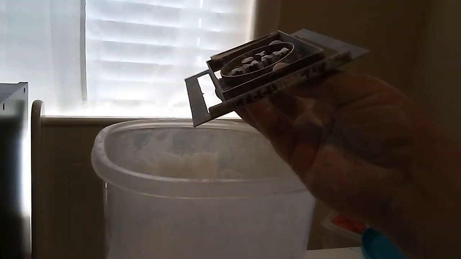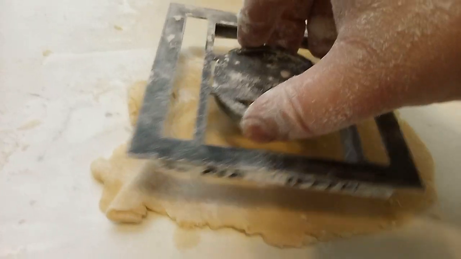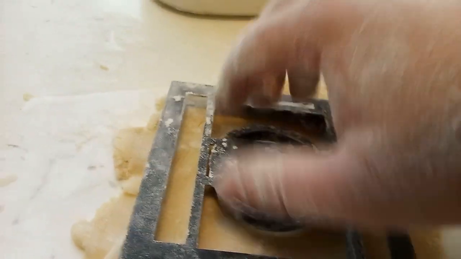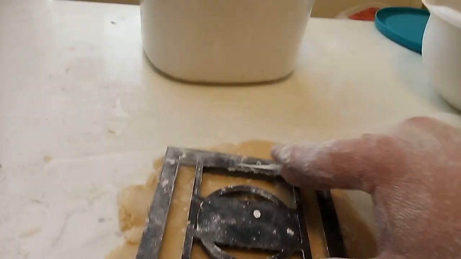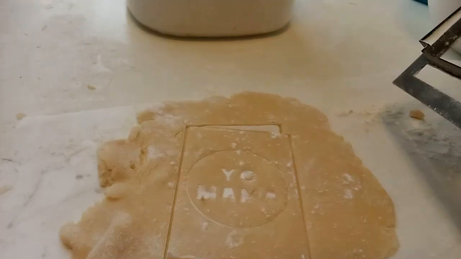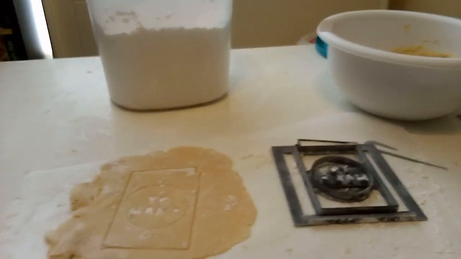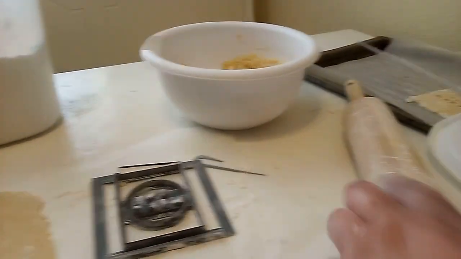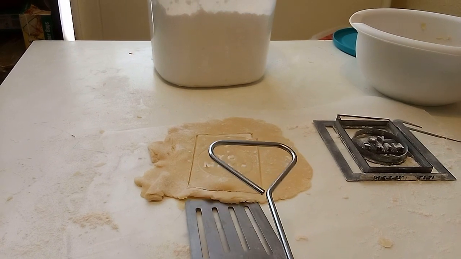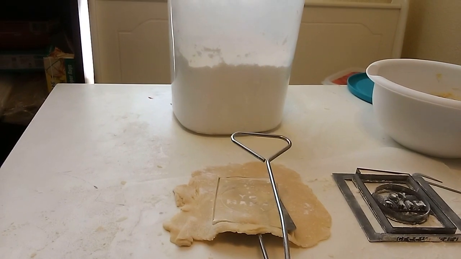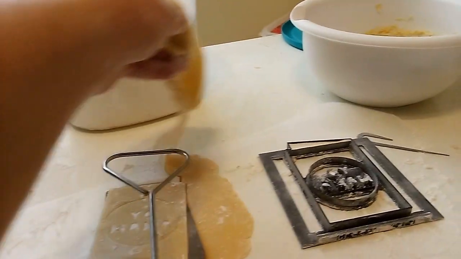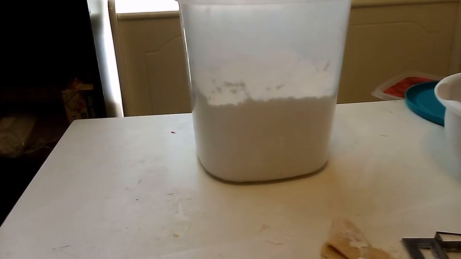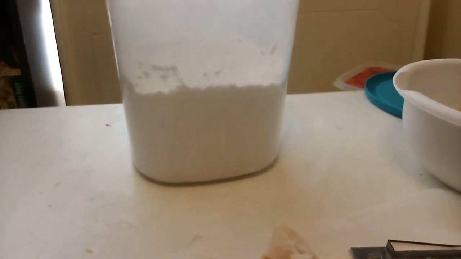Get some more. Yeah, that ought to do it. Get it there. Let me just do the edges. Get the wrong pin out of the way. Okay. Got the spatula. I should be able to brush off all that flour after it's done baking.